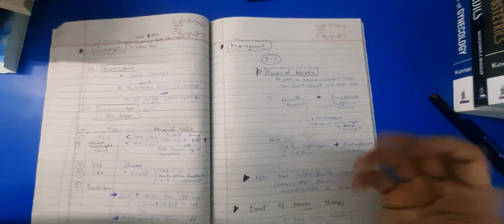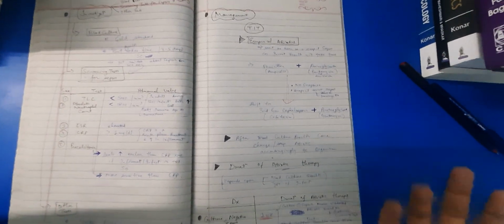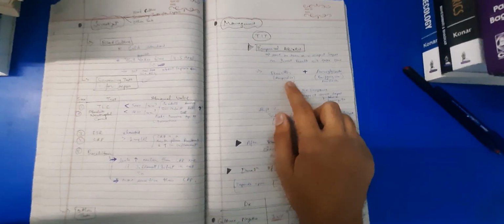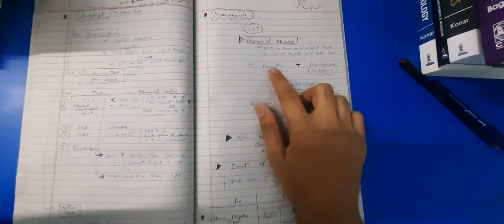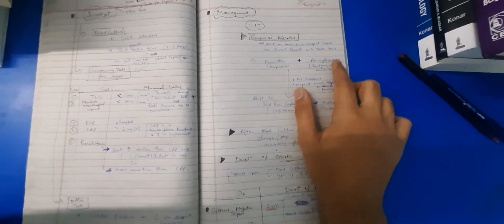So without waiting for the results of the investigation, we will start the empirical therapy, assuming that the baby is sick. So it must have neonatal sepsis. So we will use one penicillin group antibiotic and one aminoglycoside, like ampicillin and gentamicin.